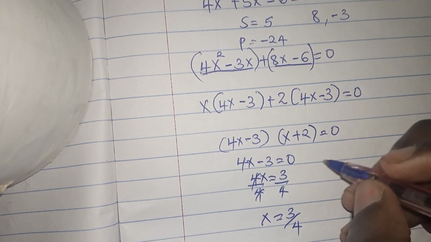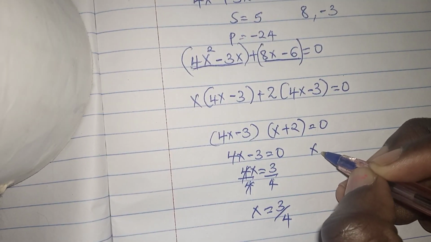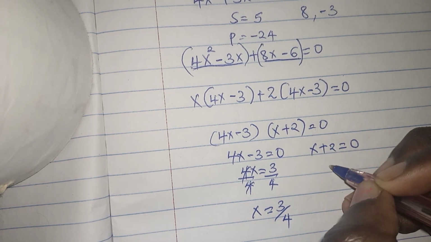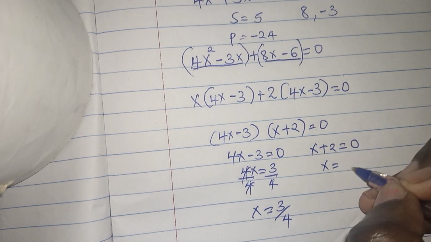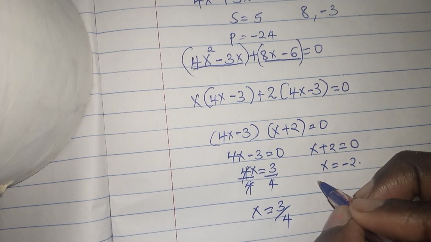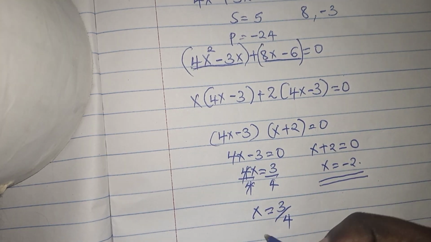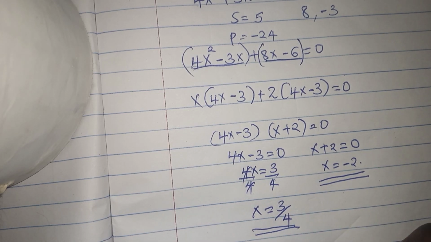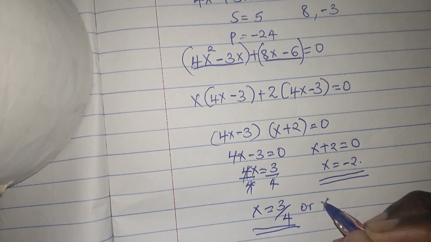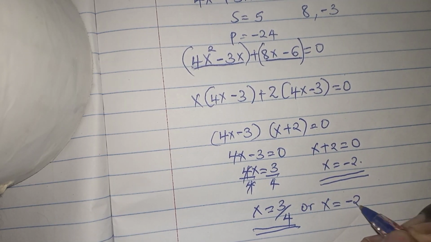On the other side, x plus 2 is equal to 0, so x is equal to negative 2. I have solved the quadratic expression, and I have two answers: x is equal to 3 over 4, or x is equal to negative 2.